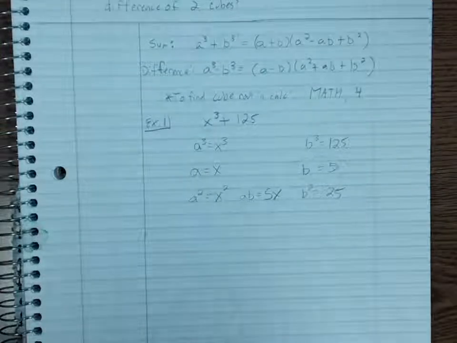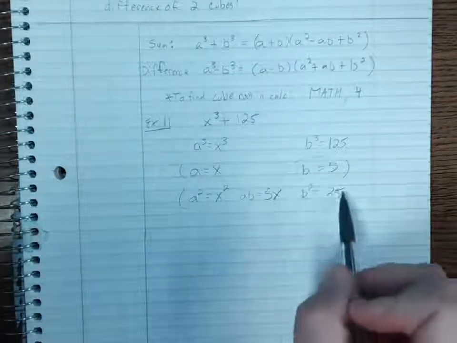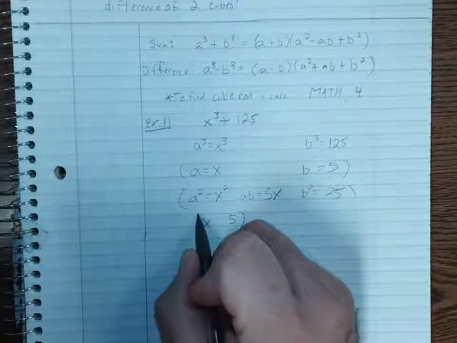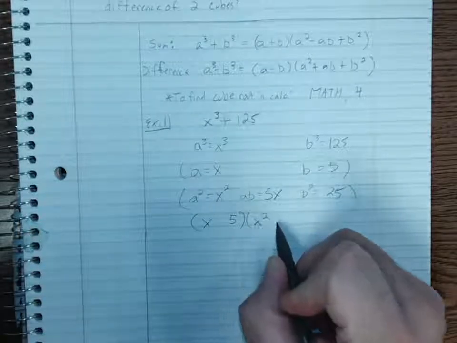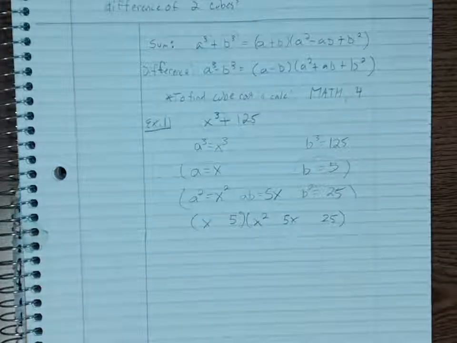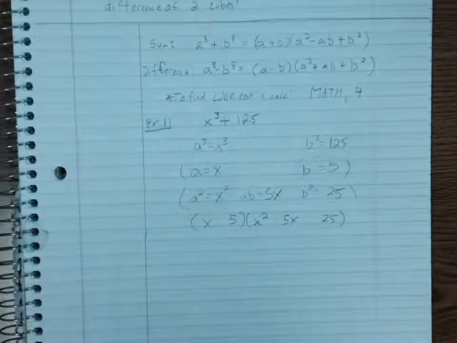And in fact, the way that I've set it up, this is your binomial and this is your trinomial. So you can write x and 5, and then x squared, 5x, and 25. And I know what you're saying right now. You're saying, Kingsbury, looks a little funky. We don't have any signs. You're right. And here's how the signs go.